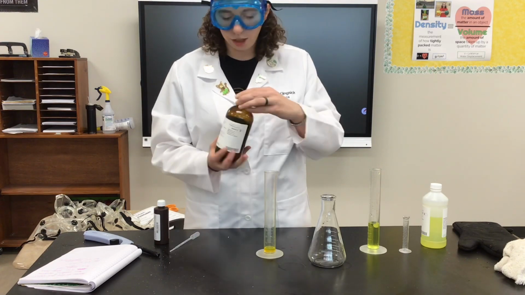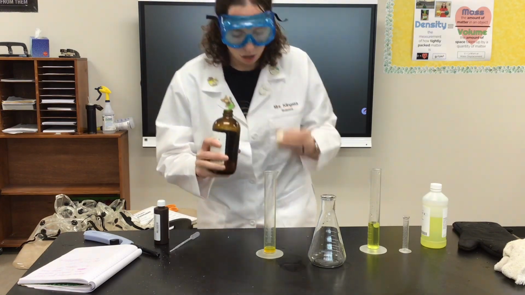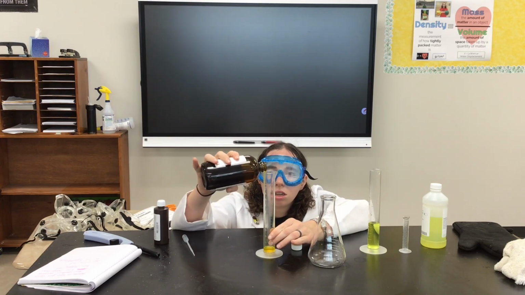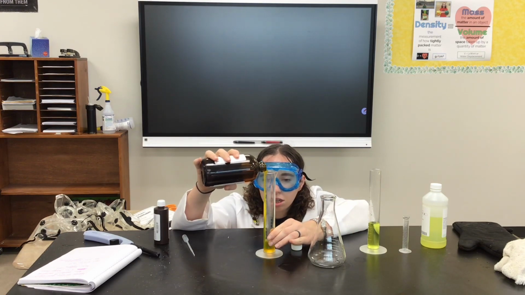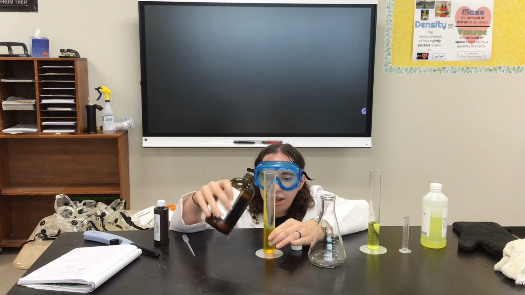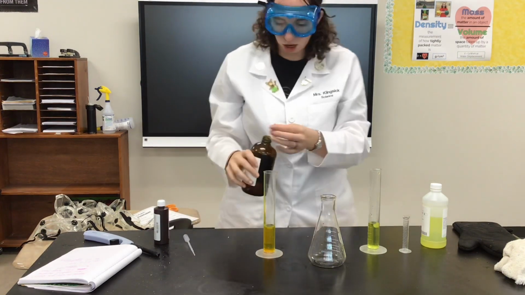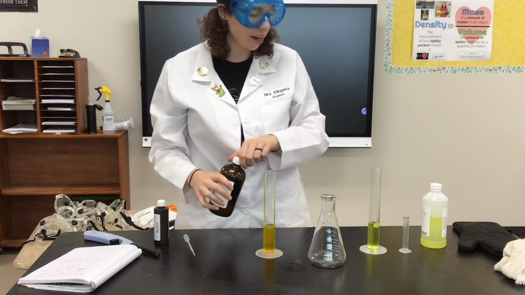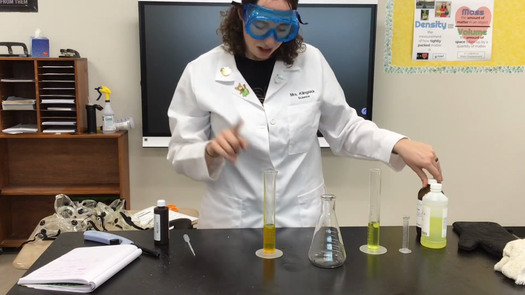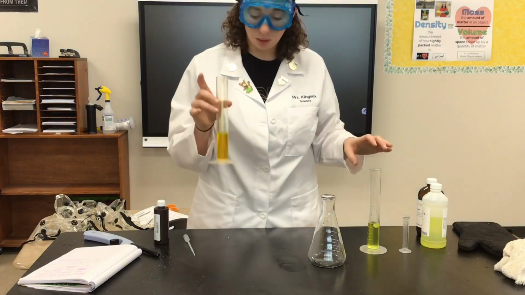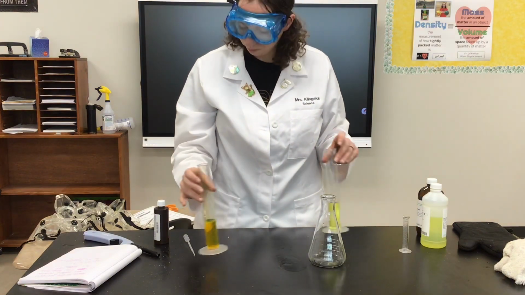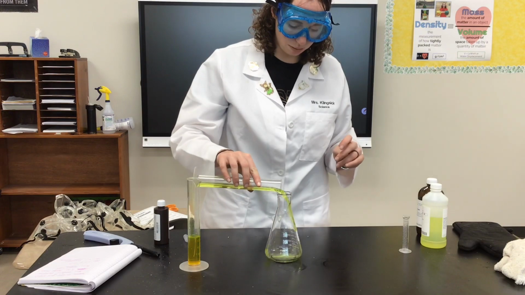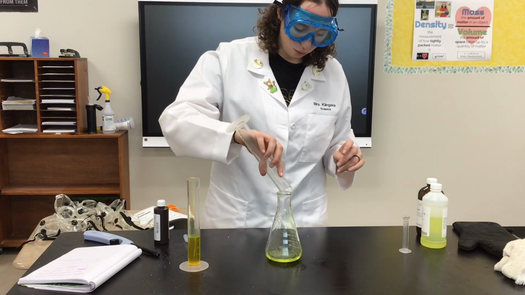And then in my other graduated cylinder, I'm going to be adding this energetic light solution. I'm going to add 35 milliliters of that. You can kind of see it's much thicker. So if we compare it to this one, which one is going to have a higher density? Hopefully you said this one because of the thickness. This one is definitely more dense than this one. Okay, so I'm going to add this into my flask. The flask is going to be used as a good mixing tool.